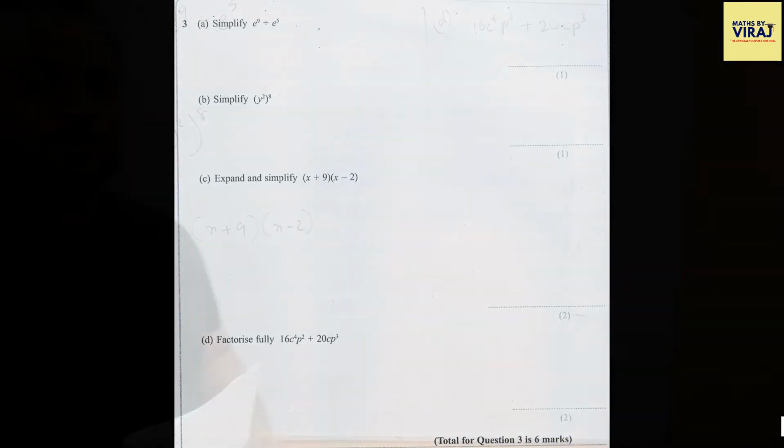Question 3 shows some simplifications and expansions of some expressions along with a sum of factorizing. And at the top corner of the video, now you can see a link, and if you find this difficult, you can go to those links and see my videos under indices and basic algebra.